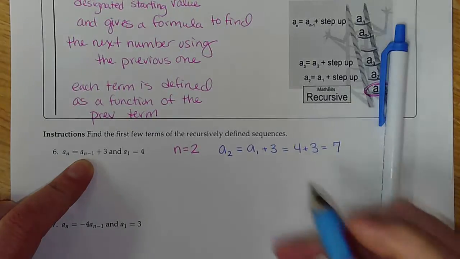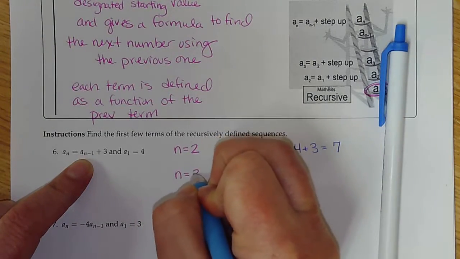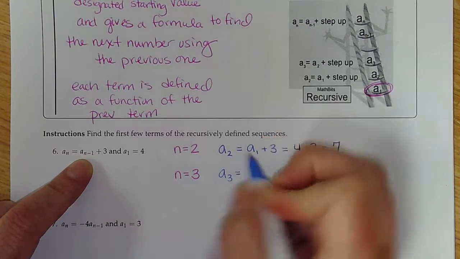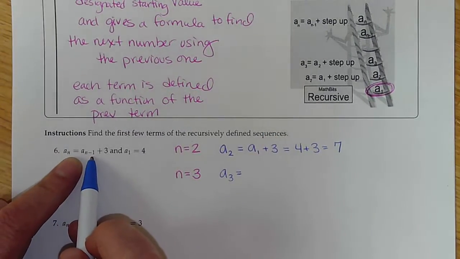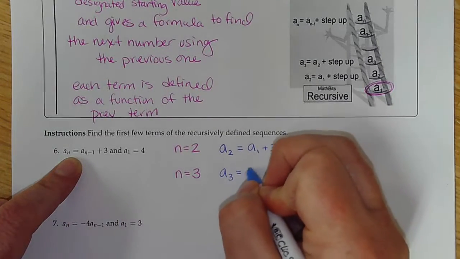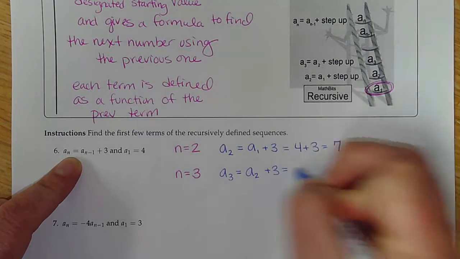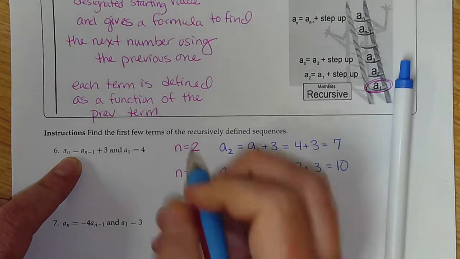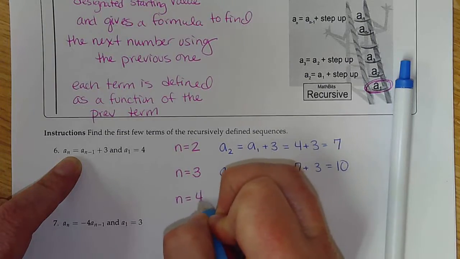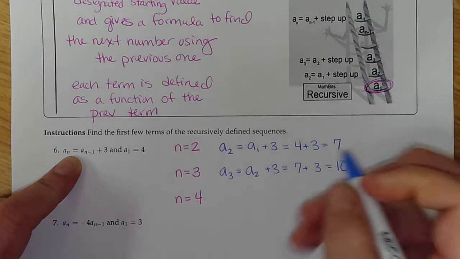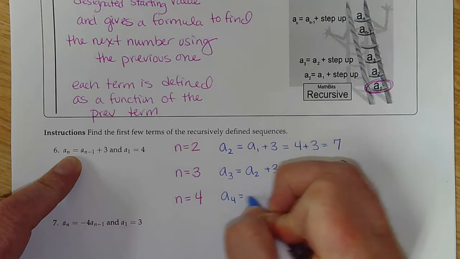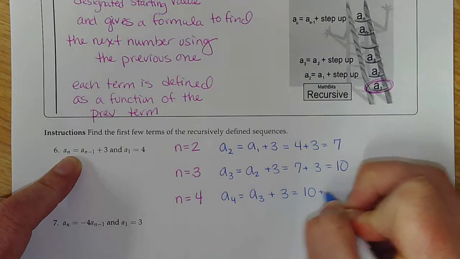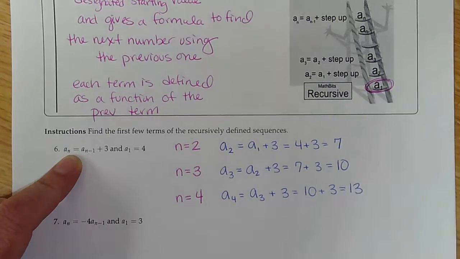So a2 is 7. If we want to find a3, that'll happen when n is equal to 3. So a3 is going to be a of 3 minus 1, so a2 plus 3. That gives me 7 plus 3, which is 10. And we'll find one more. We'll find a4, and that happens when n is equal to 4. So a4 is going to be a3 plus 3, which gives me 10 plus 3, which is 13.